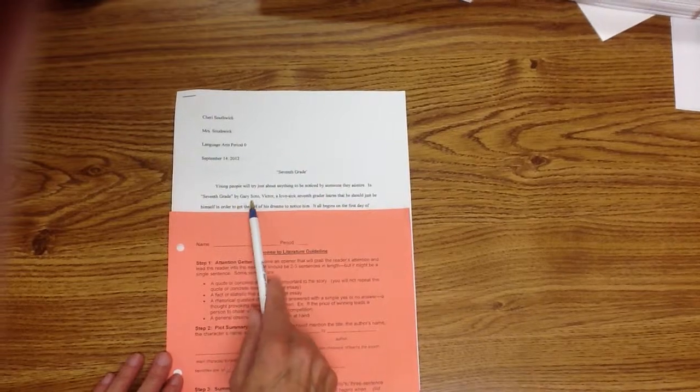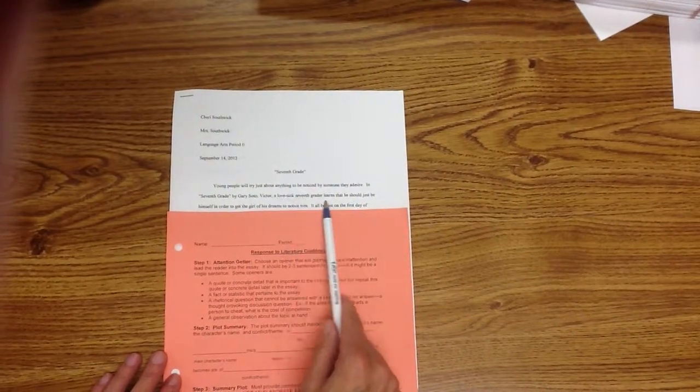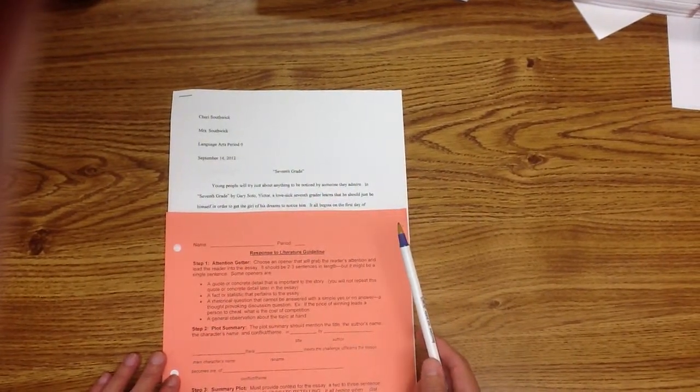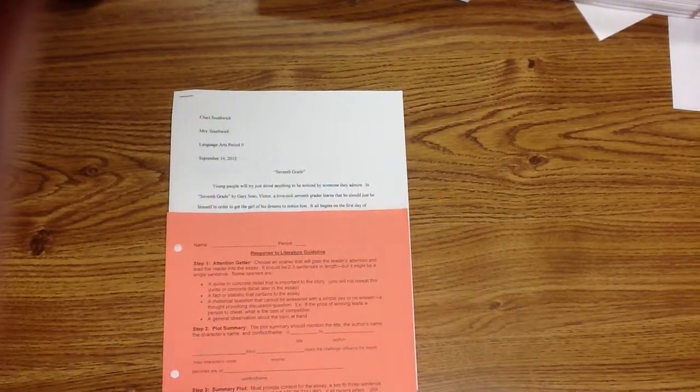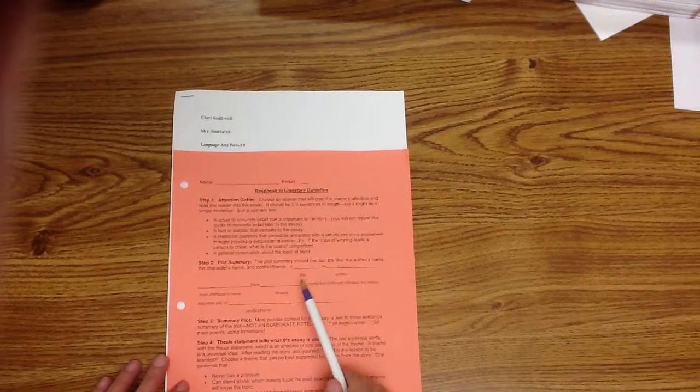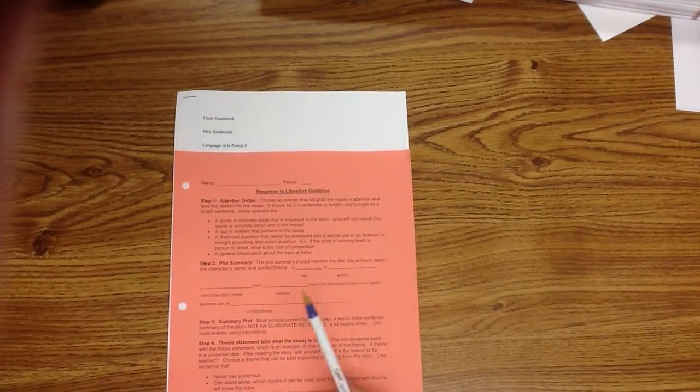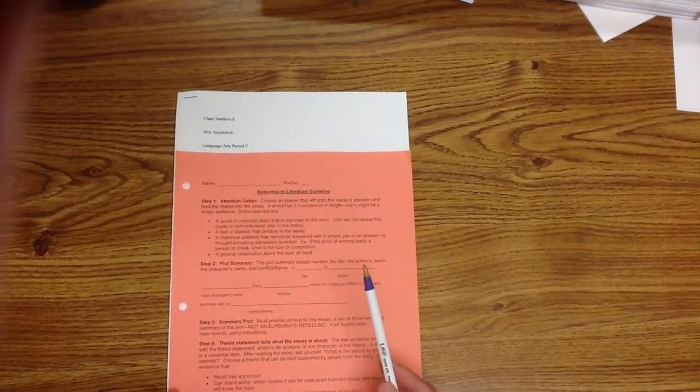In 7th grade by Gary Soto, Victor, a lovesick 7th grader, learns that he should just be himself in order to get the girl of his dreams to notice him. I think that kind of gets the point across that Victor is just trying to do silly things to win the girl of his dreams.